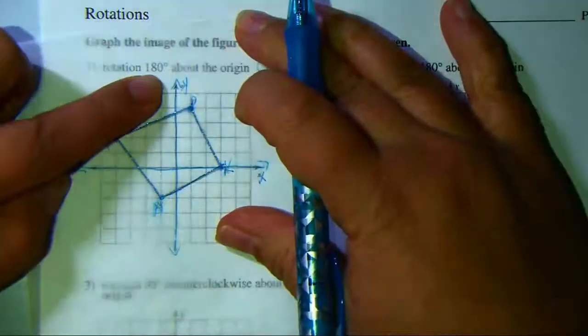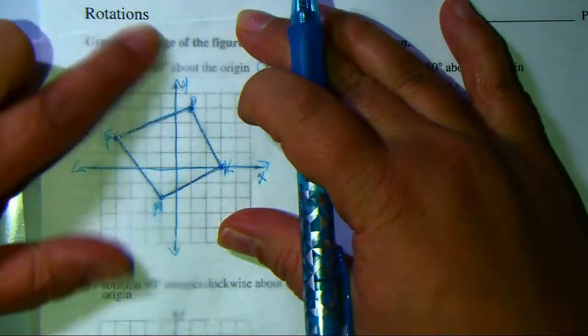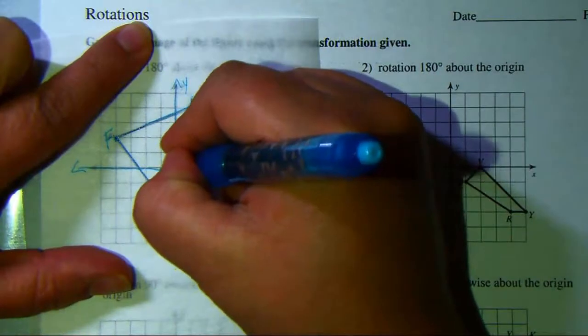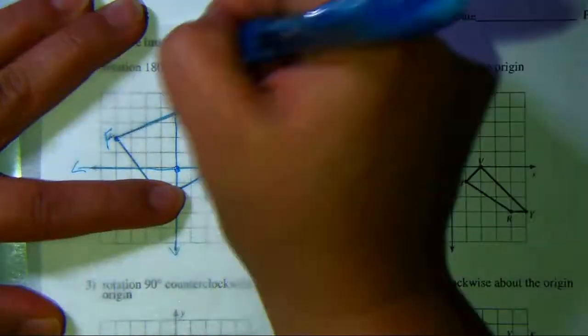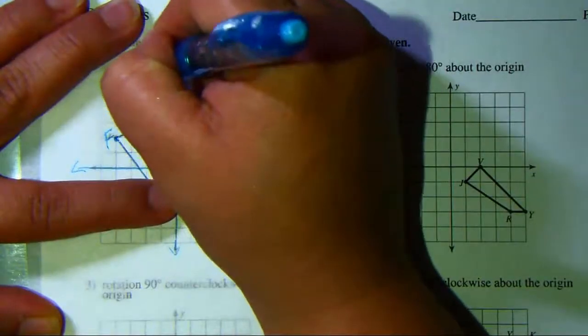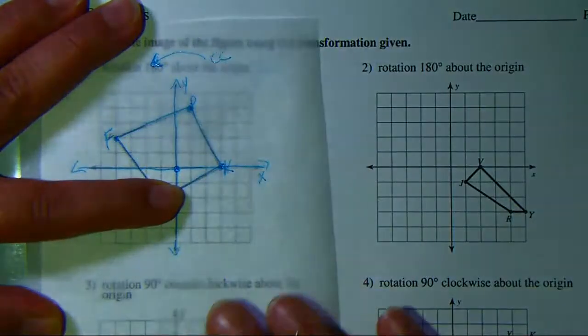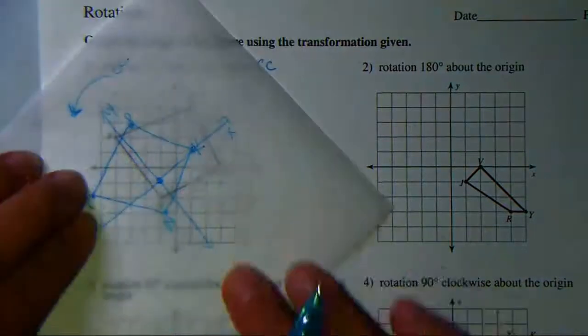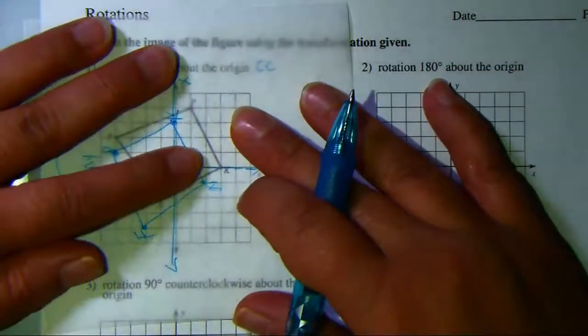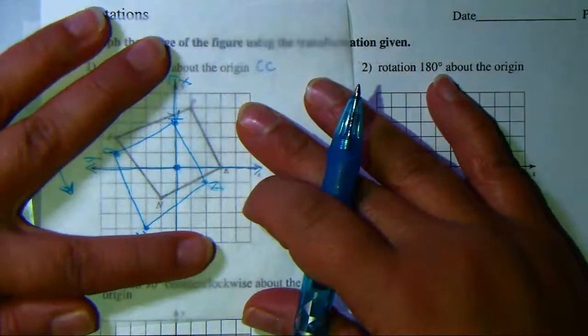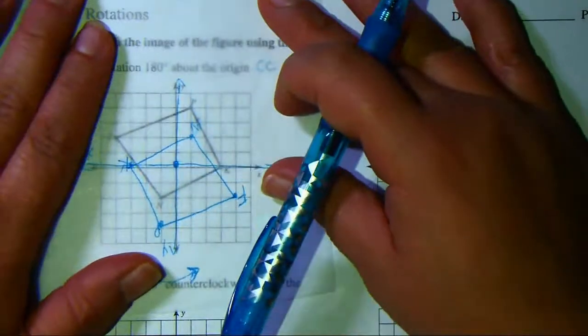So they want 180 degrees about the origin. So here's the origin. This is what I'm rotating around. So 180 degrees counterclockwise means I'm going this way. That's my counterclockwise way. So I'm going to go 1. Okay, line up my axes. And then 2. Sorry, now keeping my center very centered.